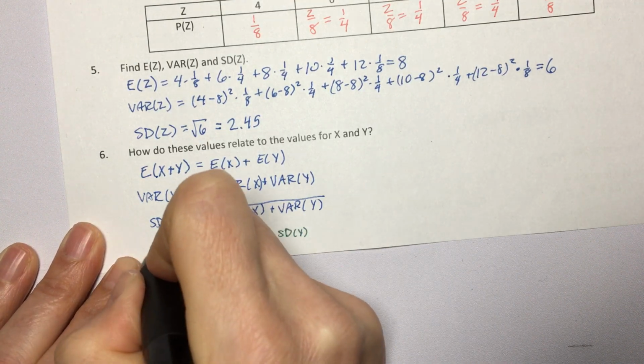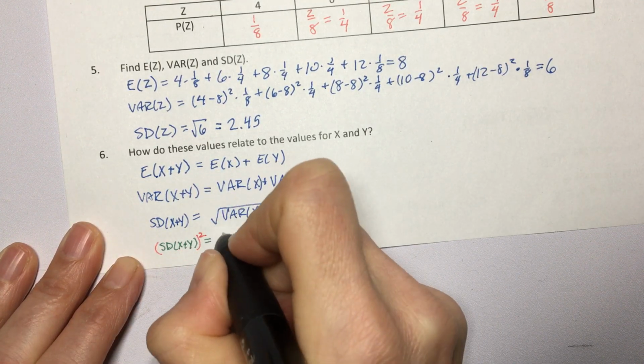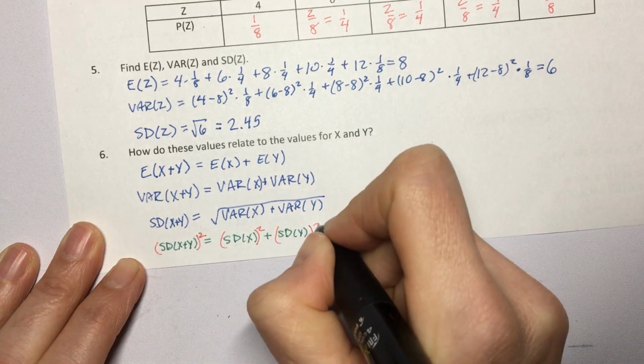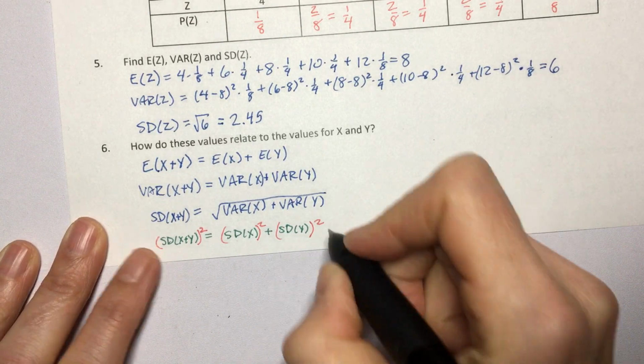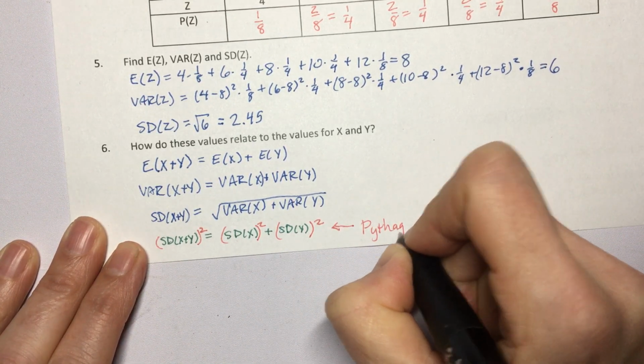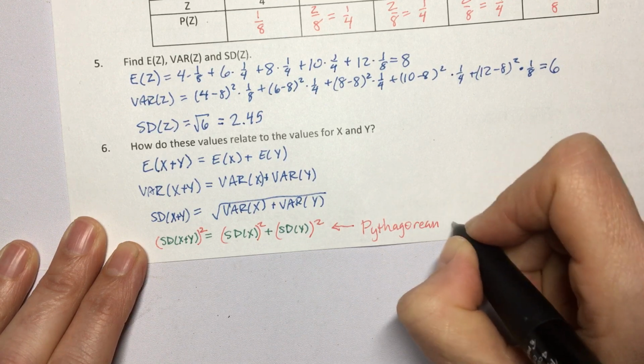The standard deviation of x plus y squared is equal to the standard deviation of x squared plus the standard deviation of y squared. Does that look familiar? It should. That's the Pythagorean theorem. Crazy, isn't it?